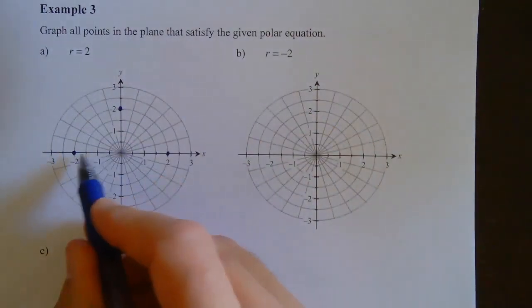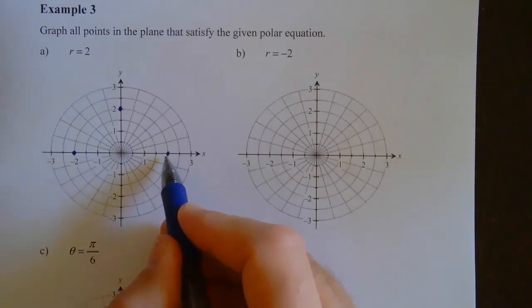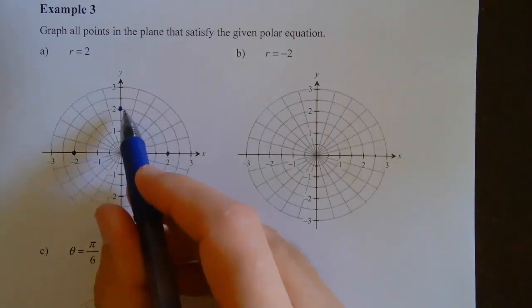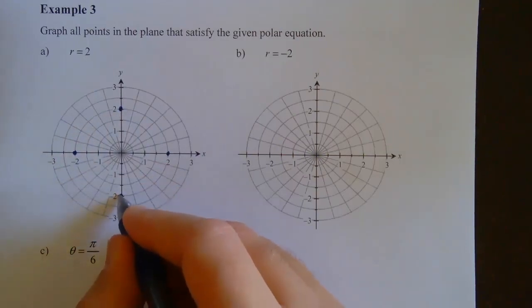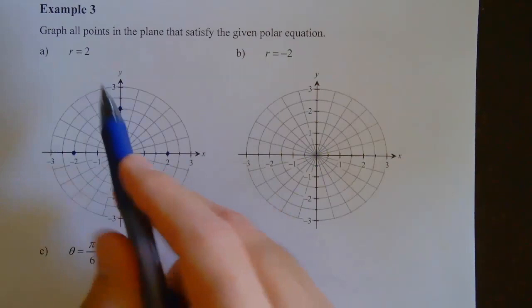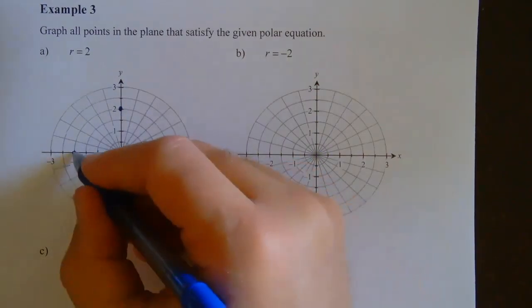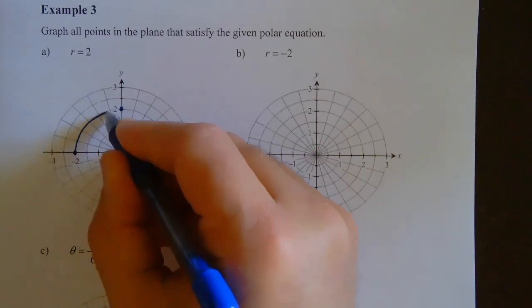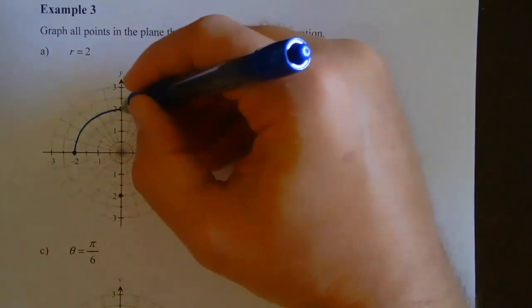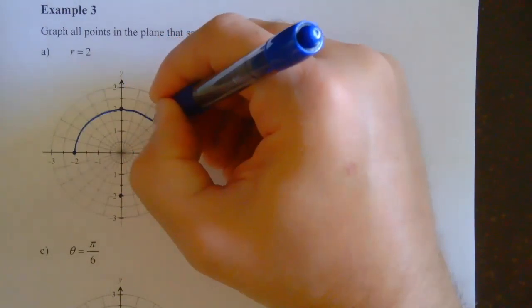That would be 2 comma pi. This would be 2 comma 0. This would be 2 comma pi over 2. This would be 2 comma 3 pi over 2, right? All of these points, right? And so if you have a radius of 2, what that means is you have a circle with radius 2. That's all it is, okay? So it's just this circle right here.